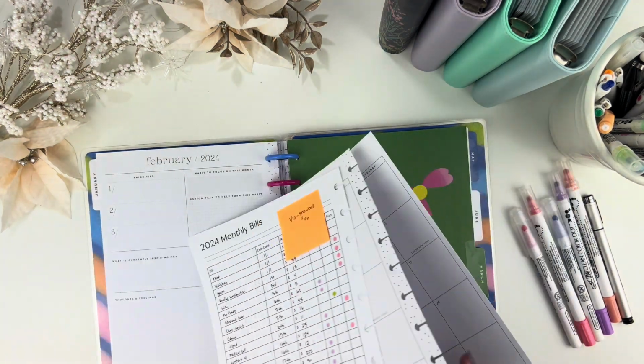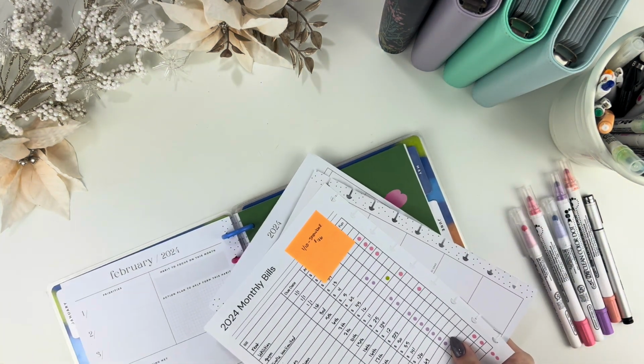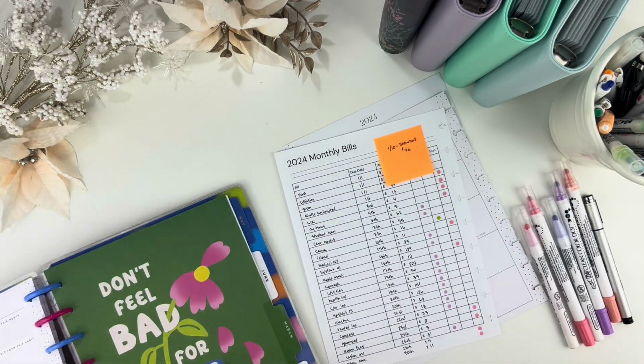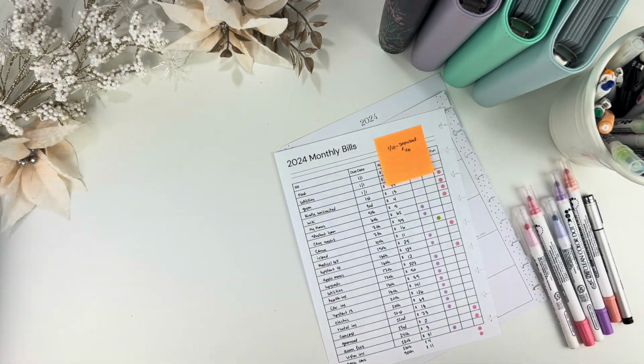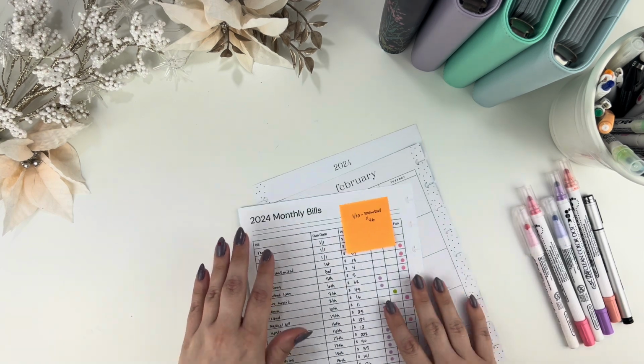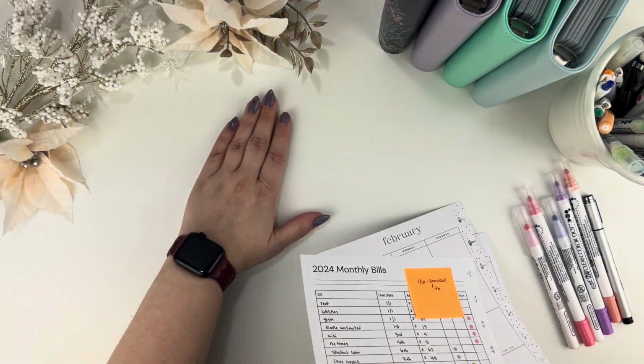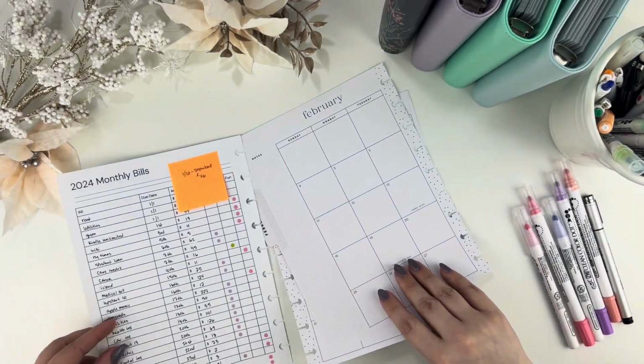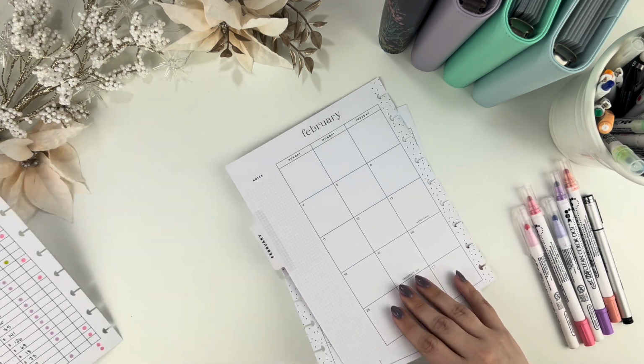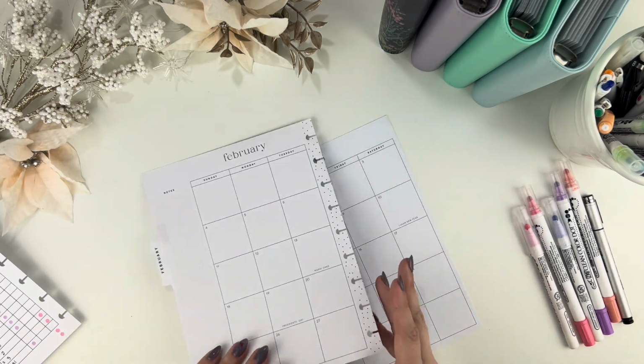I need to get all of my budgeting sheets for February printed. I haven't done that yet. And I also was going to do some edits to give them some more lines on the cash planning sheets. So got a bit of a to-do list to try and get done today. But let's jump in with our February calendar.